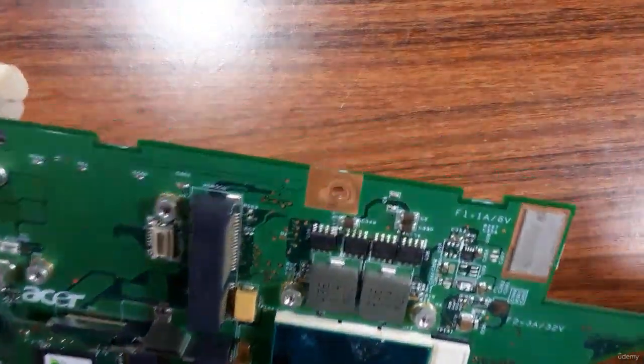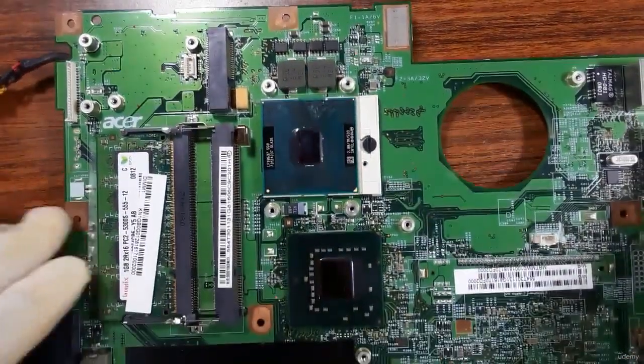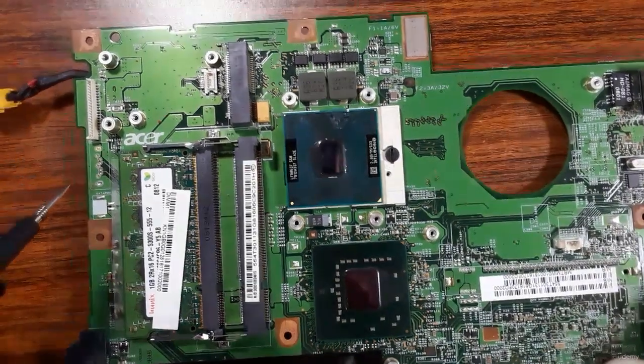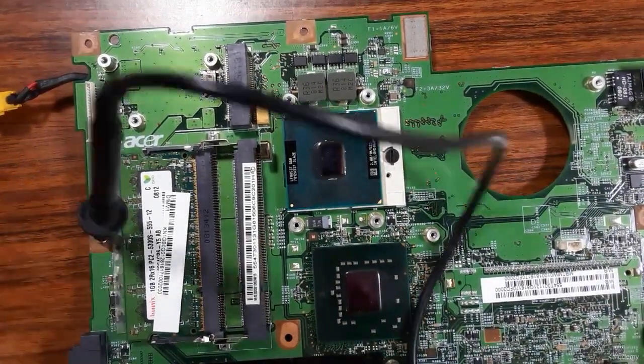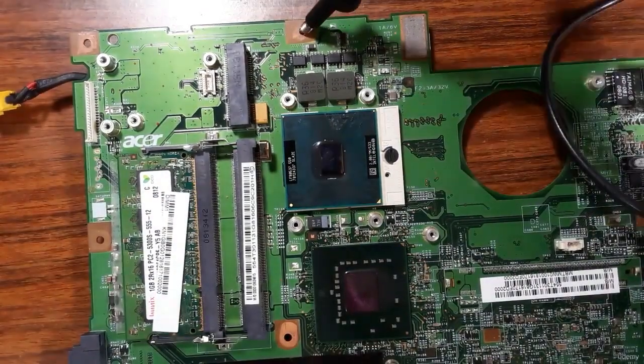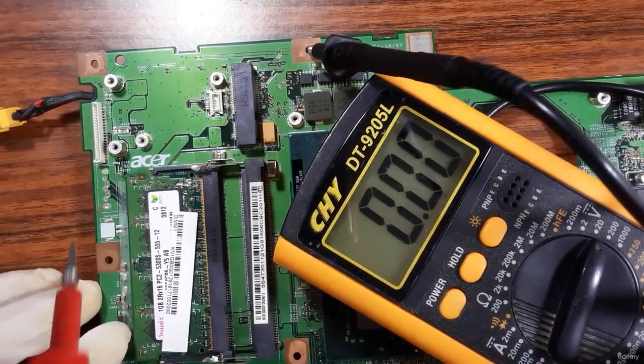So let's see the other side of the motherboard. As you can see, here we have the adapter. Okay, so let's see. We should always put the black probe on the ground, as you can see. So let's put it here or even here. Okay, so here this is the back of the power jack.